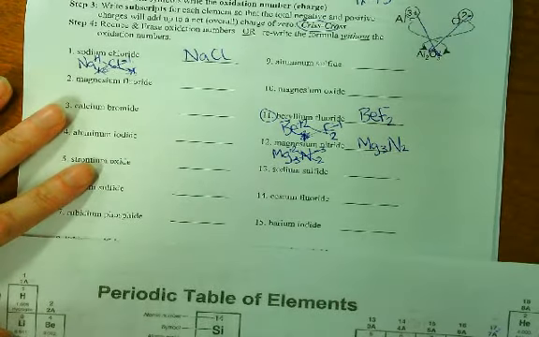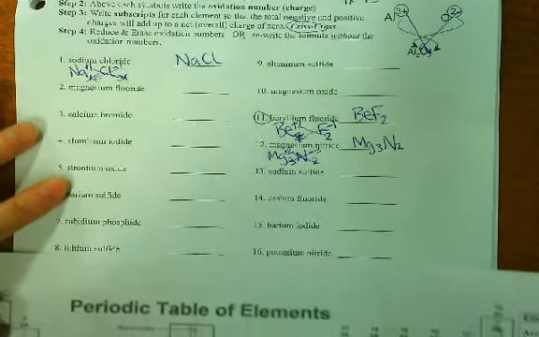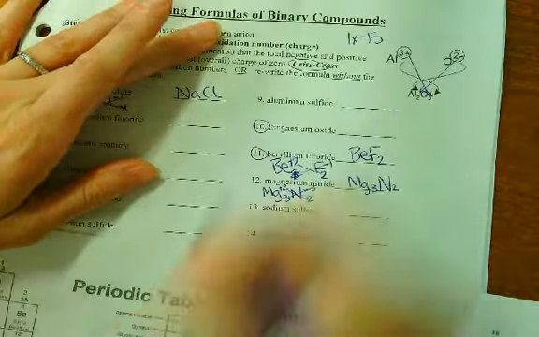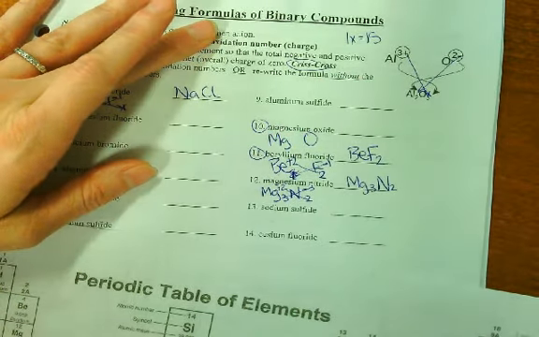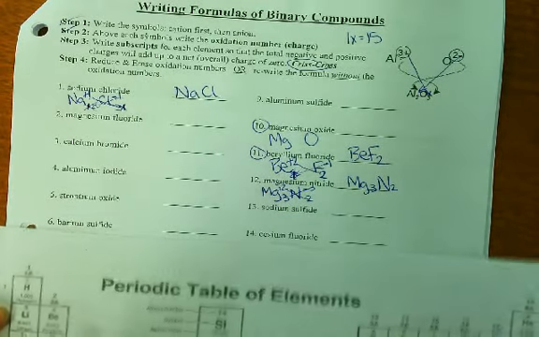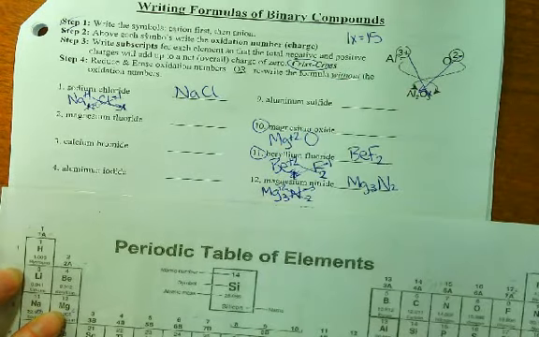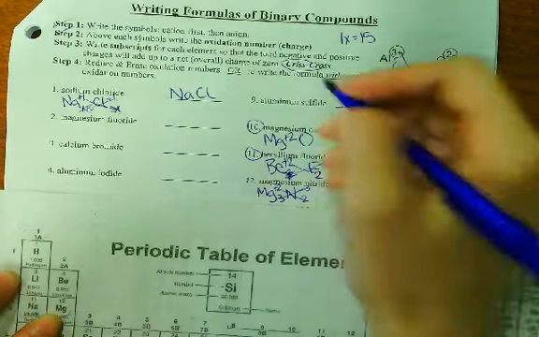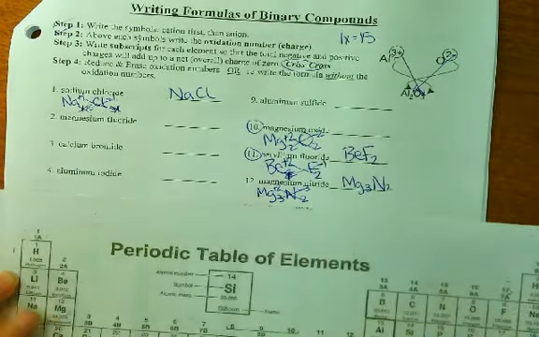Alright, let's see if I can find another good example here. Potassium nitride. Magnesium oxide. Let's do number 10. Magnesium, Mg, oxygen. Oh, oxide is oxygen. Magnesium, we just said, is in family 2. Right here, family 2. So it makes a plus 2 charge. Oxygen is in family 16. So it needs 2 more electrons. It makes a negative 2 charge.